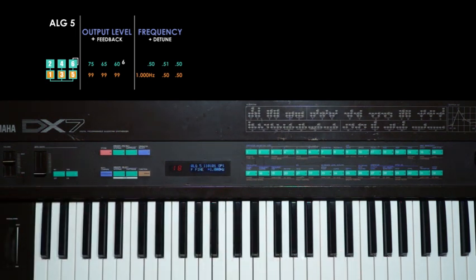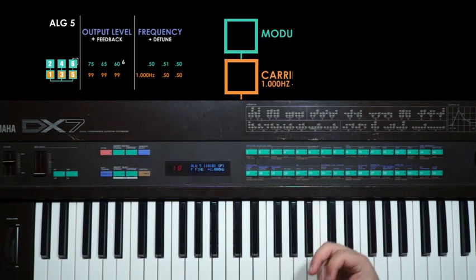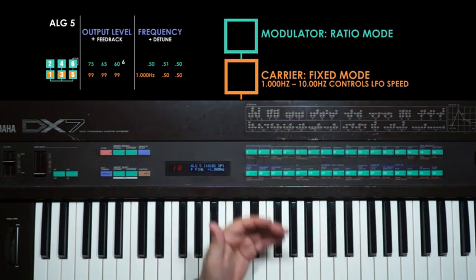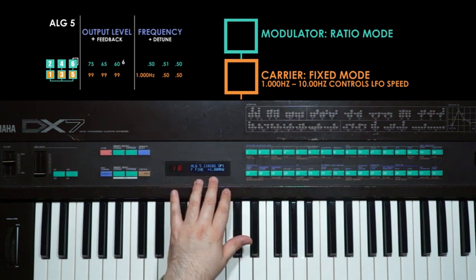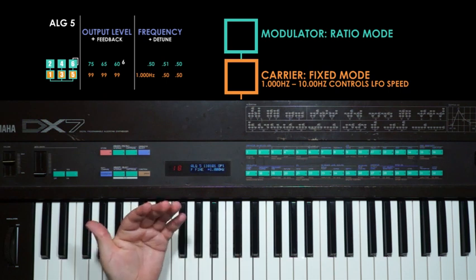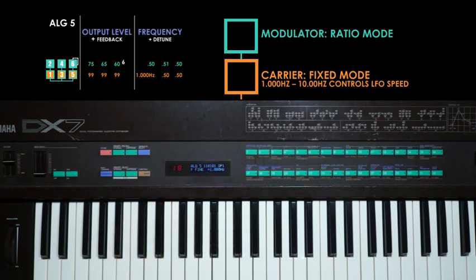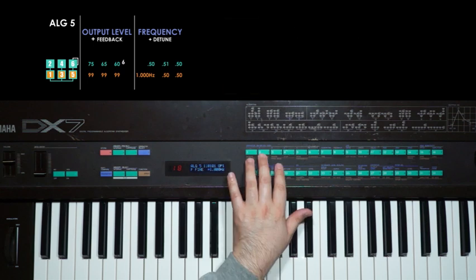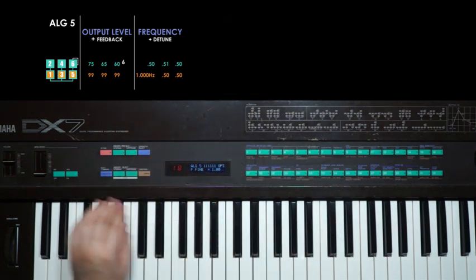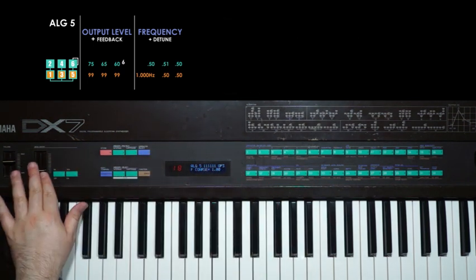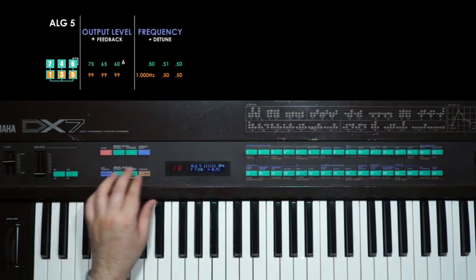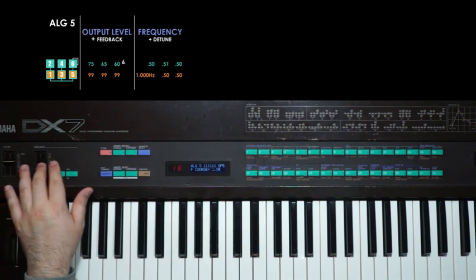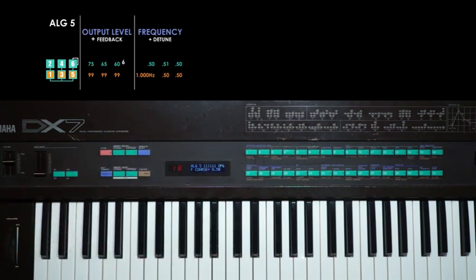And this is a technique you can use on any patch. So if you've got, let's say, a 2-operator combination, which is a carrier and modulator, as long as you're using the carrier in fixed frequency mode with a 1 Hz to 10 Hz value, you'll be able to create this additional LFO. Next we go to operator 3, and its coarse frequency goes down to 0.5. Operator 4 is 0.51. Operator 5 is 0.5. And operator 6 is 0.5.